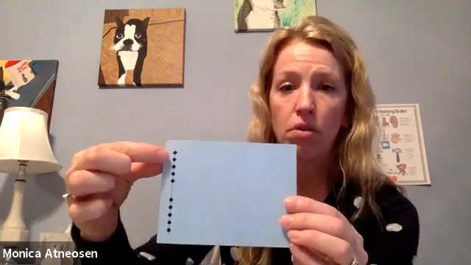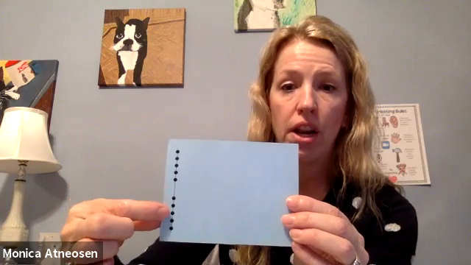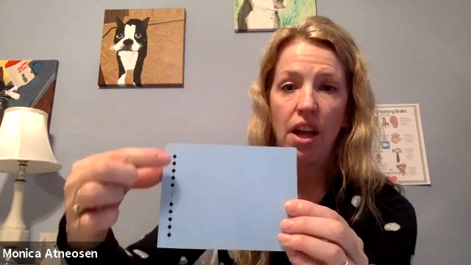If we have one group of 10, and I'm going to turn around and show you the back side of mine. This is not on the back side of yours, but do you see how there is one group of 10? 1, 2, 3, 4, 5, 6, 7, 8, 9, 10. And then there is a line through it. We're going to call that a stick. Okay, and I'll come back to that in just a minute.